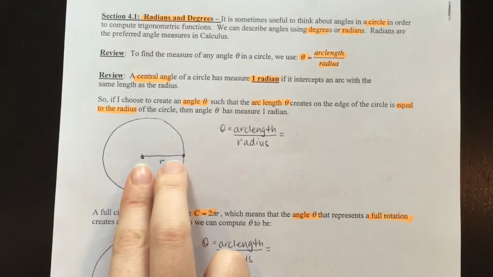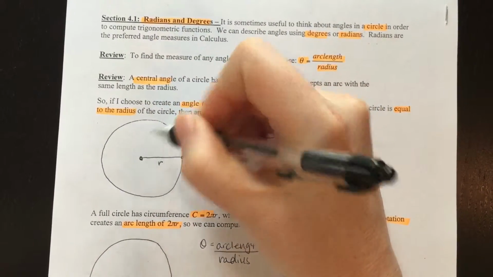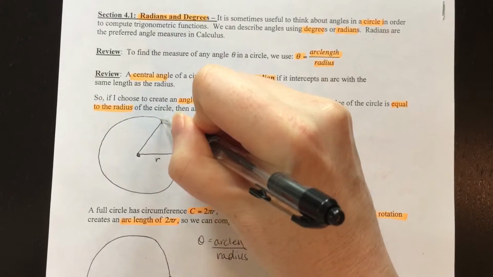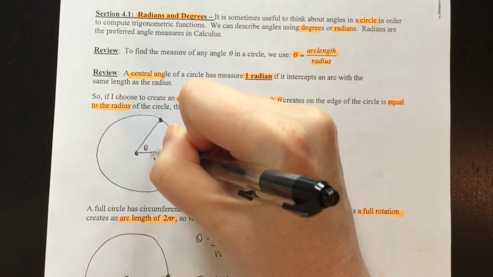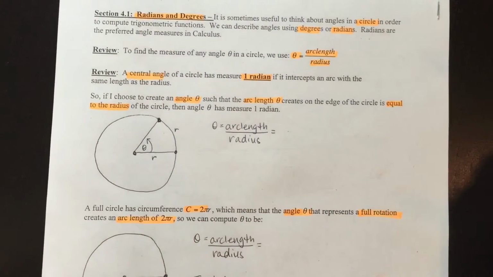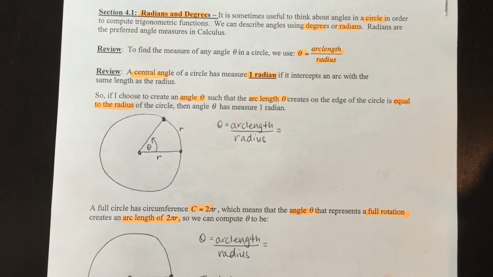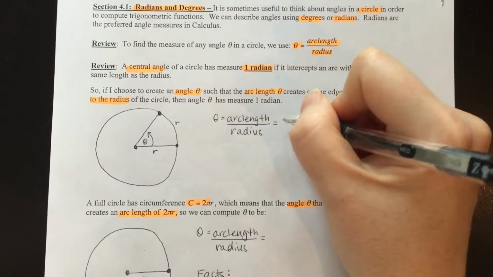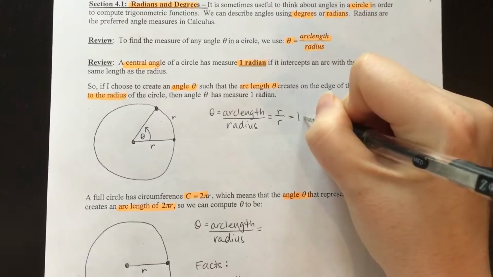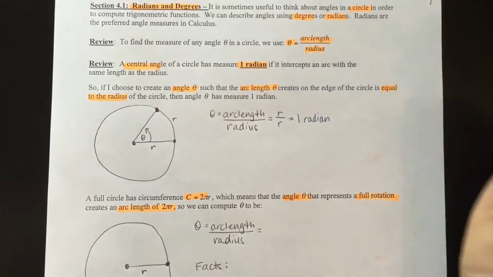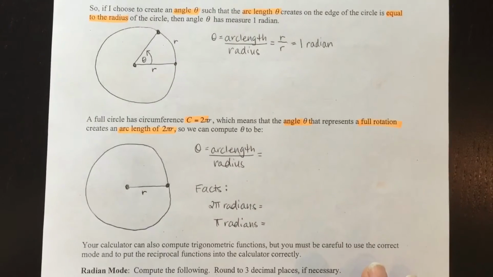So if you can visualize this length here, I would like to create that same distance on the edge of the circle so that this arc length here is also r. And I'm going to call this central angle that I've created here theta. And so to understand how big a radian is, if I look at this very specific central angle I've chosen here, then the arc length is r, and the radius is r, and so this theta has a measure of 1 radian.